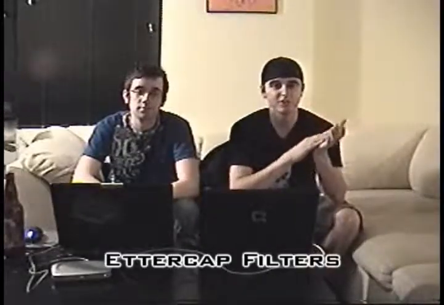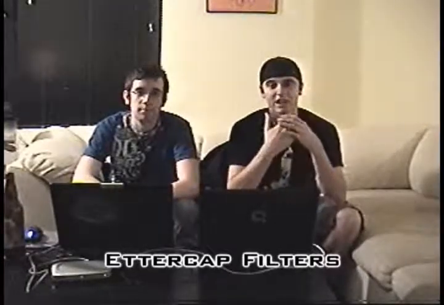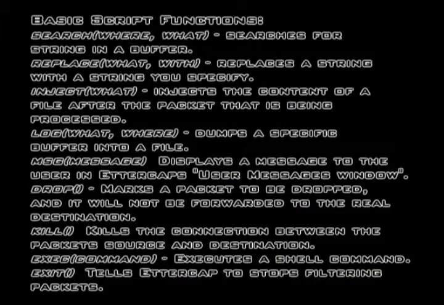Next we're going to cover filters in Ettercap. This allows you to easily modify the network traffic. Alright, here are the basic script functions. There's search, which allows you to search for a string. There's replace, which allows you to replace a specific string with something you specify. Inject will allow you to inject a full packet. Log will log the packet.